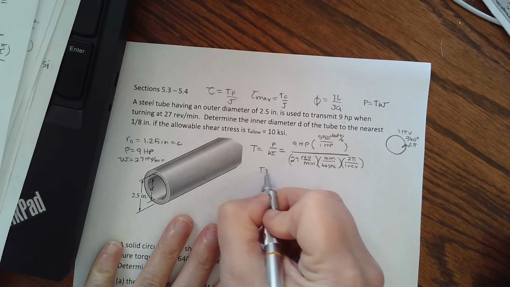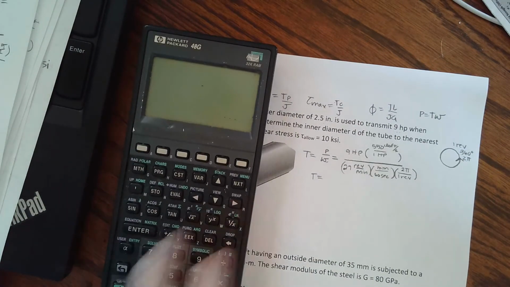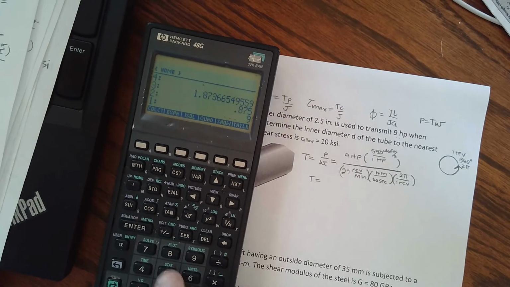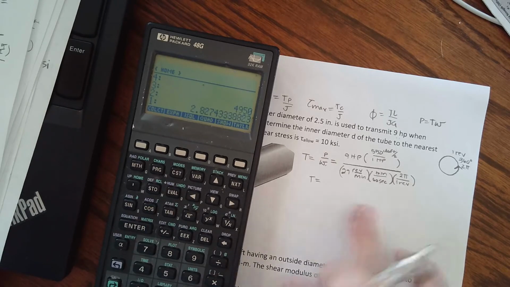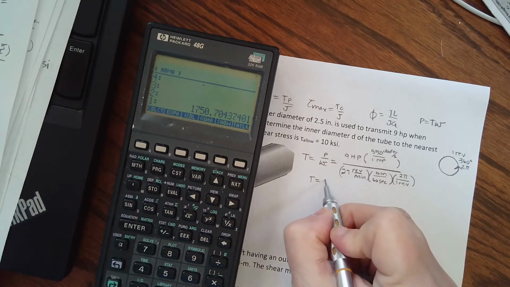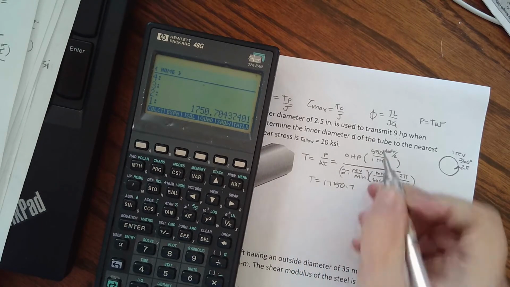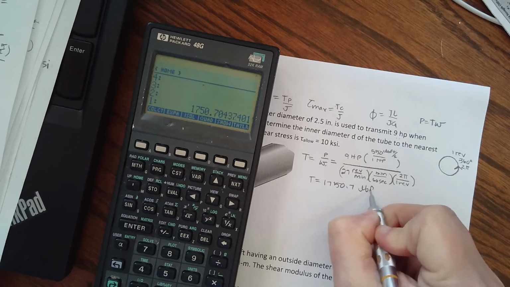So our torque, if we multiply all of this out, is 9 times 550, and then I have 27 divided by 60 times 2 times pi, and then divided by that. So we have 1750.7, and these are in units of pound feet.